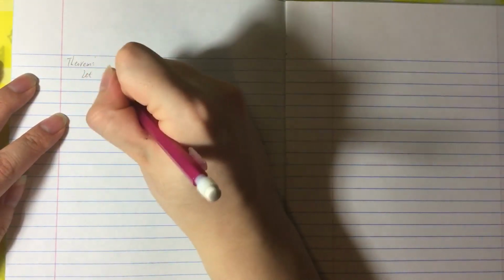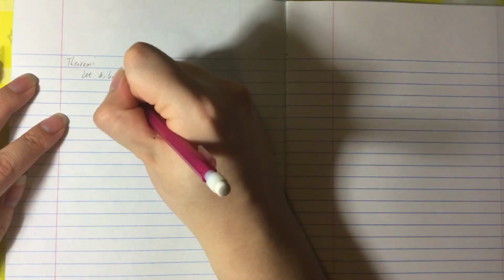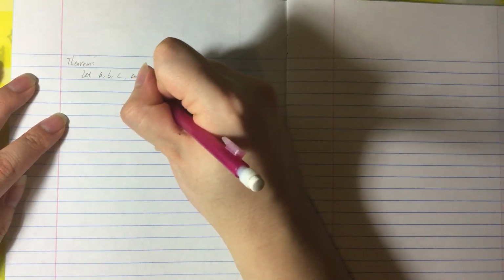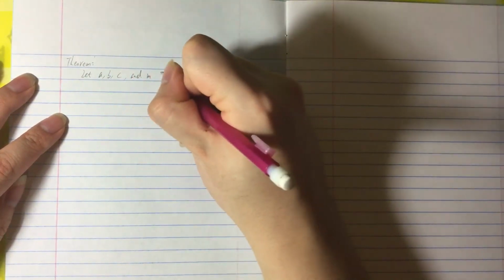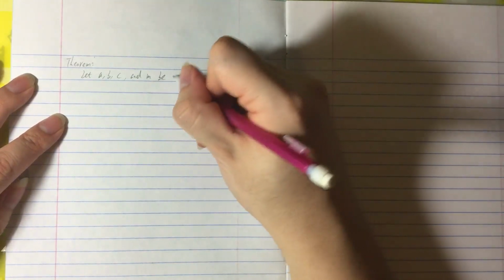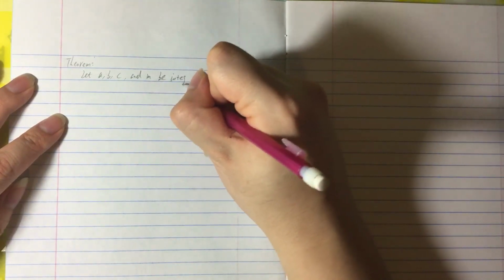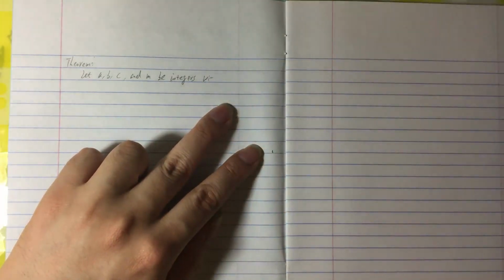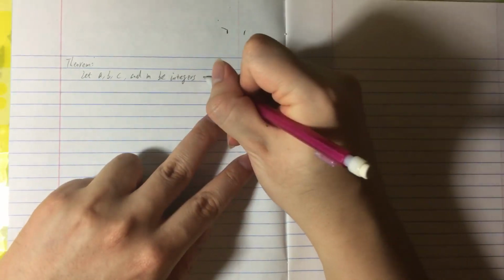Next, let's look at a theorem about congruence. Let A, B, C, M be integers with M greater than 0.